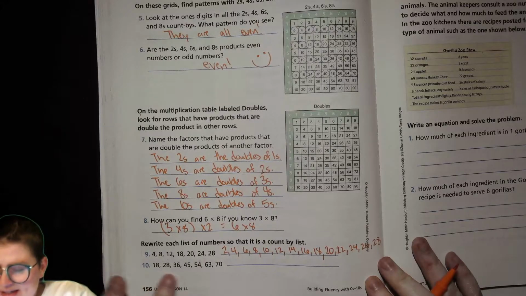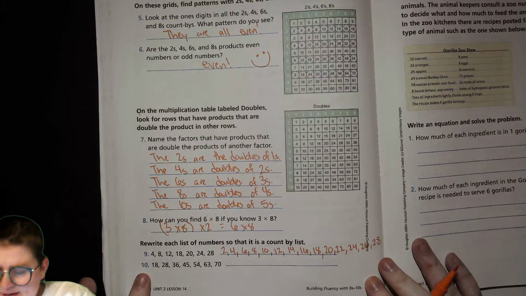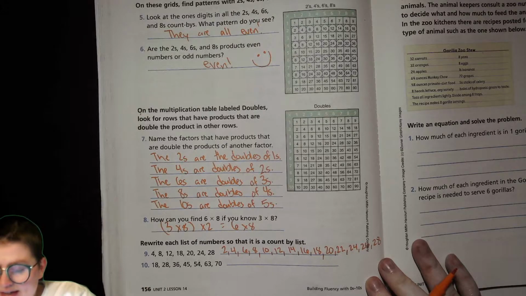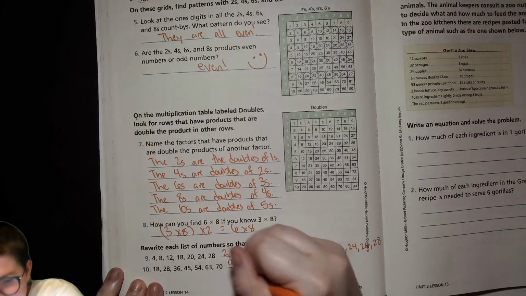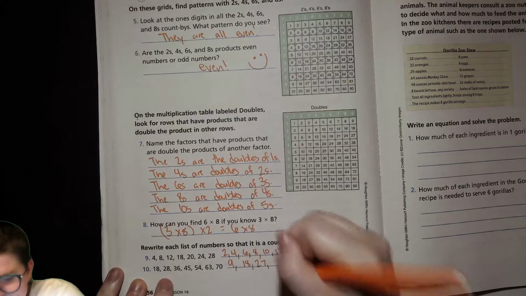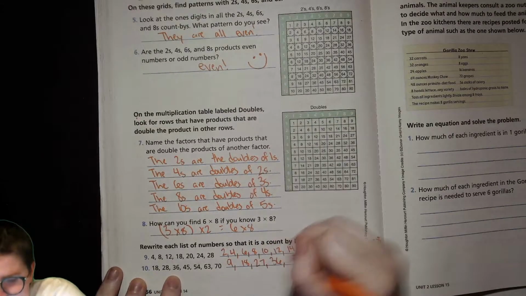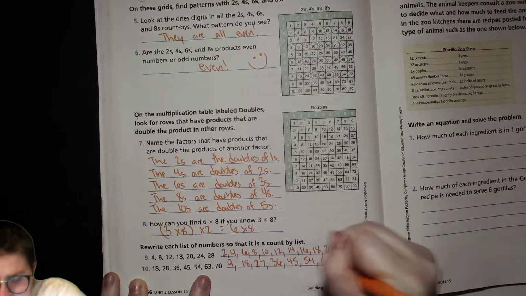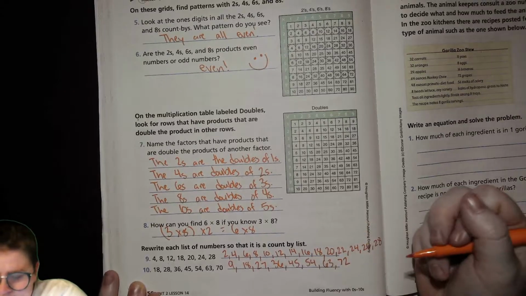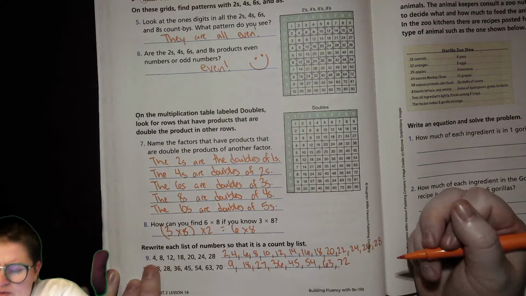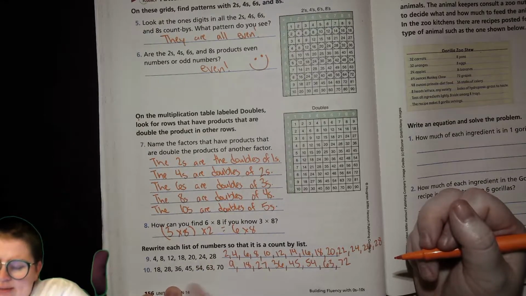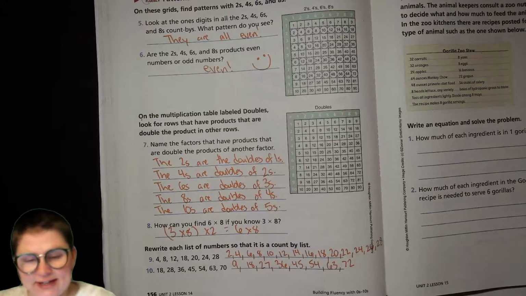And it looks like a lot of these are factors of 9. So we're going to go with that. So we'll go 9, 18, 27, 36, 45, 54, 63, and 72. Maybe for this one I should have done 4, 8, 12, 16, 20, 24. That's probably what I was supposed to do. Whatever though, it's fine. We'll move on.